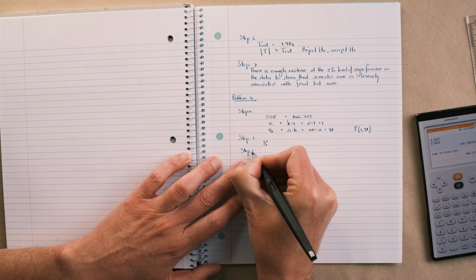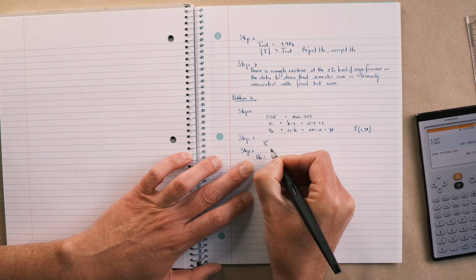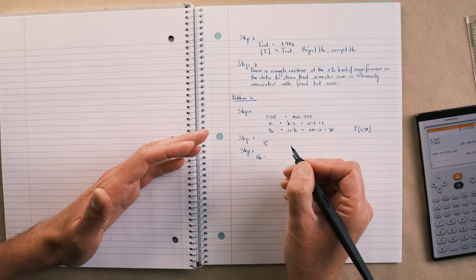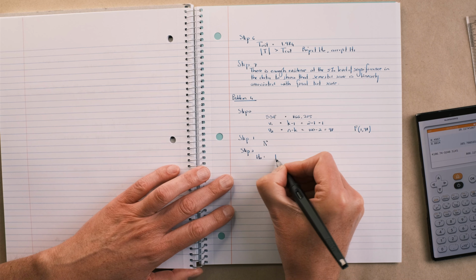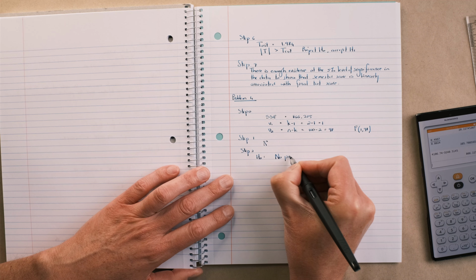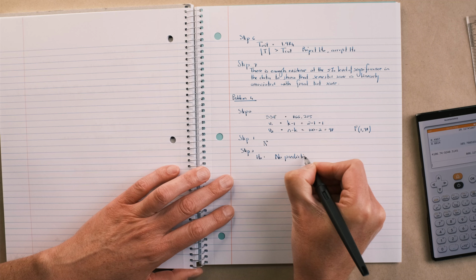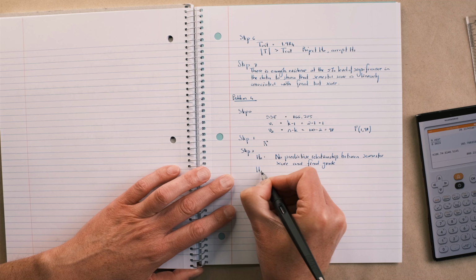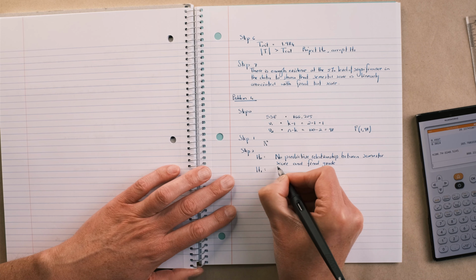In step number 2, let's write the null hypothesis. We could say that the R squared is 0. That means there's no predictive relationship between X and Y. So let's put that in words: there's no predictive relationship. And then the alternative hypothesis is there is a relationship.